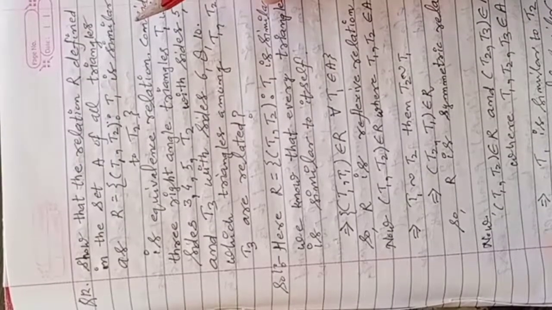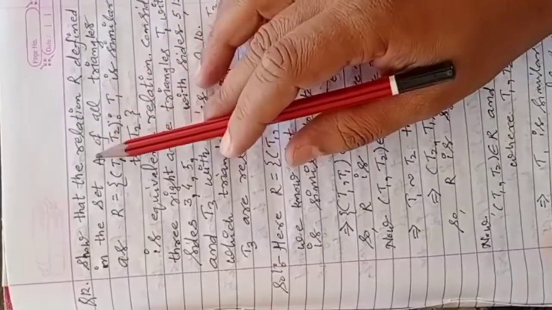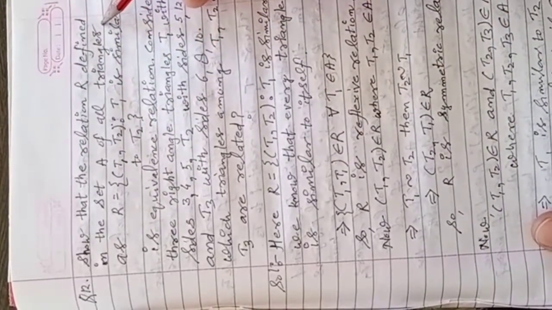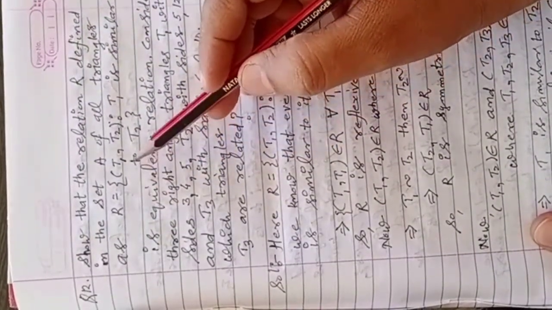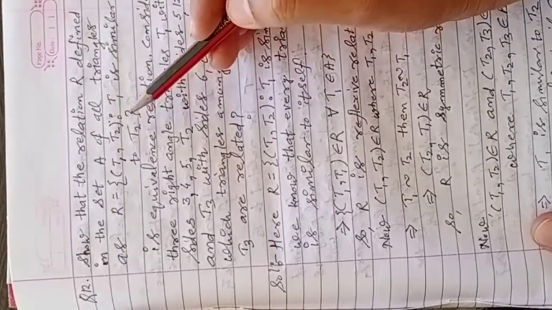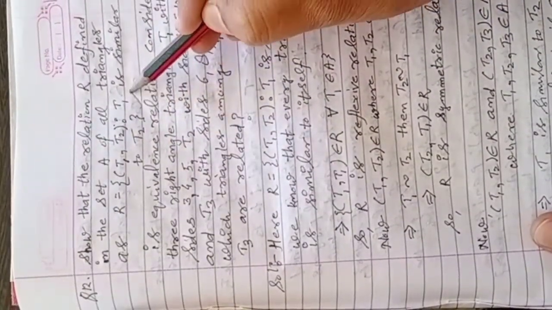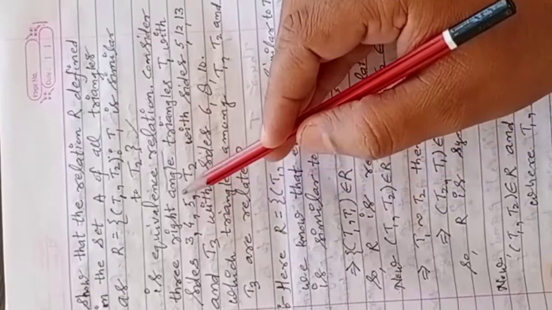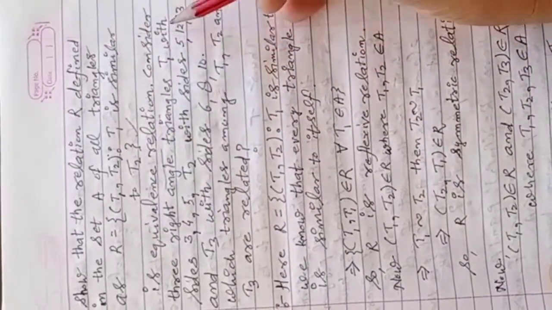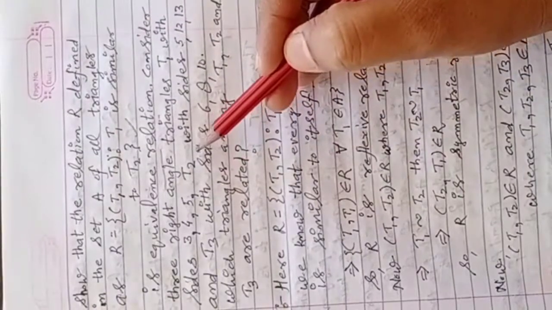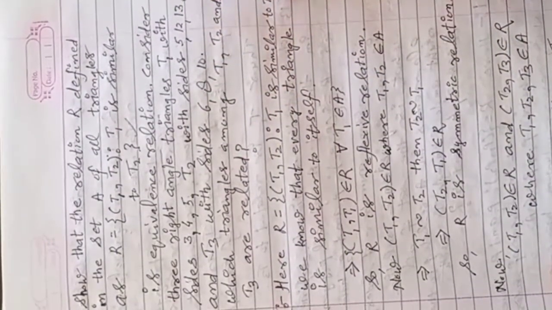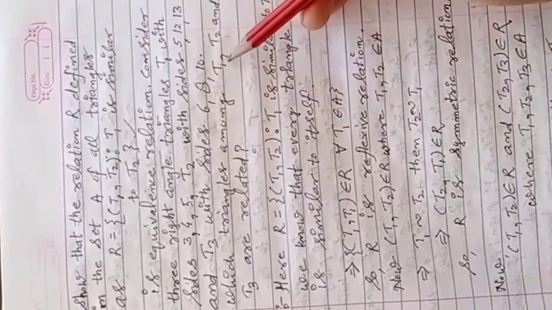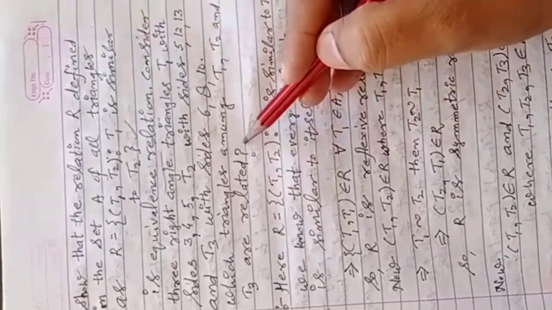We are taking question number 12. And what is question number 12? Show that the relation R defined in the set A of all triangles as R = {(T1, T2) such that T1 is similar to T2} is an equivalence relation. Consider three right angle triangles: T1 with sides 3, 4, 5, T2 with sides 5, 12, 13, and T3 with sides 6, 8, 10. Which triangles among T1, T2 and T3 are related?